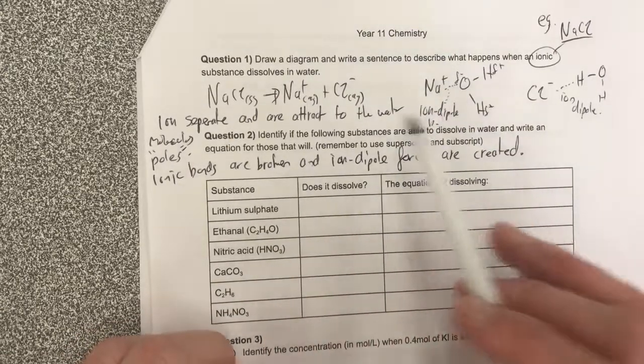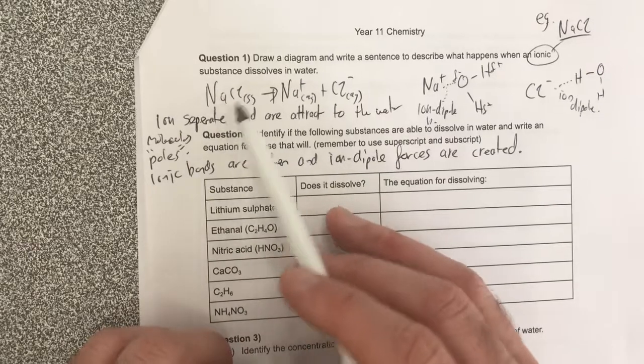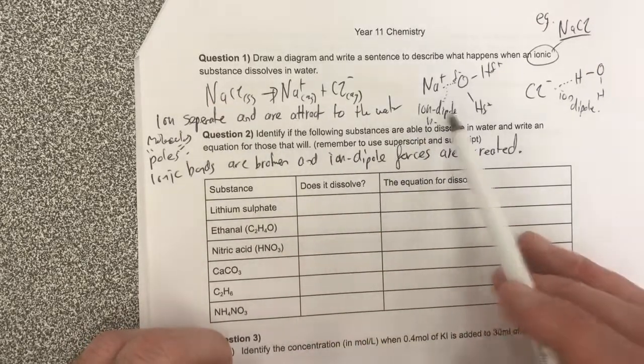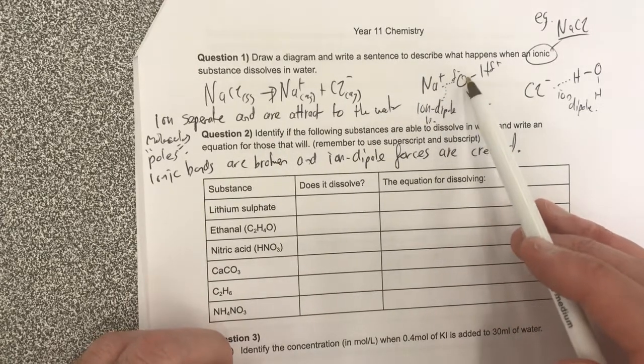Basically, what you're saying is that the ions are attracted to the water, and that we are breaking an ionic bond between the sodium and chloride ions, and we are forming ion dipole bonds between an ion and the actual dipole of our water molecule.